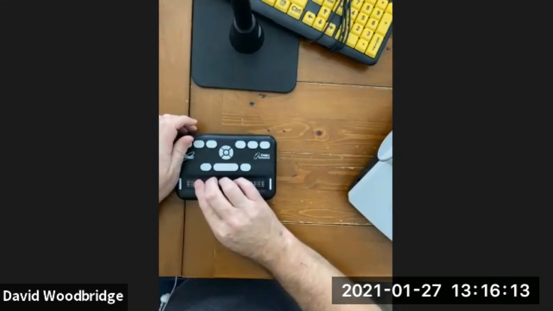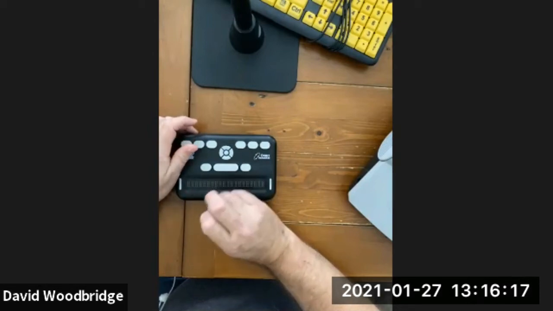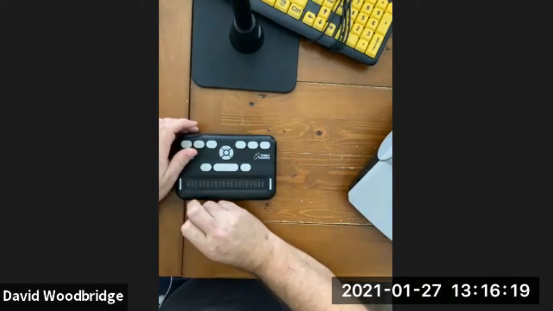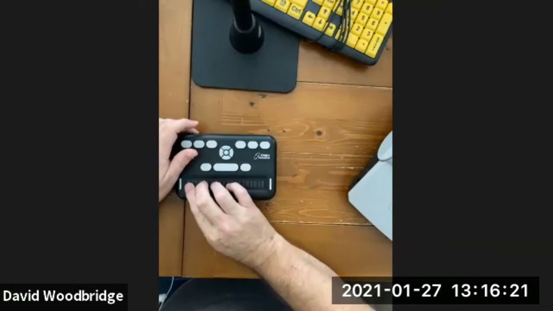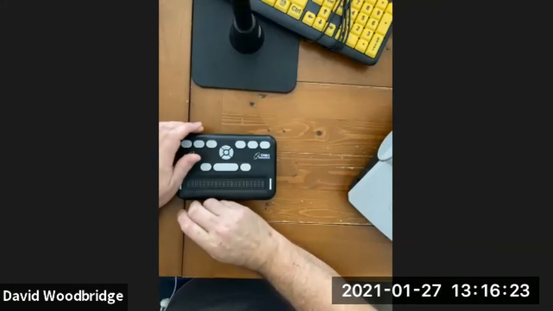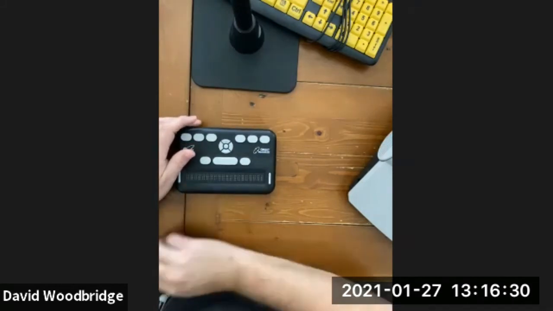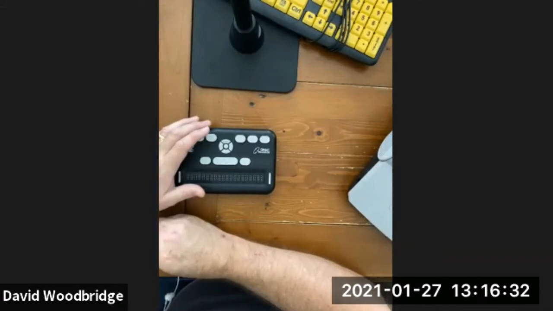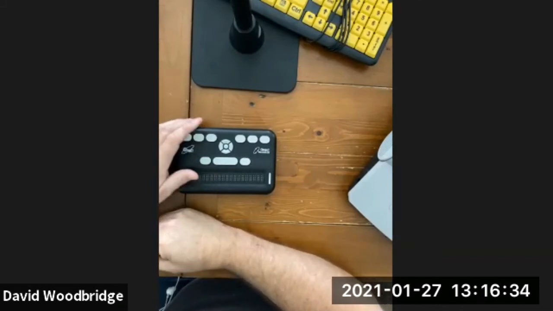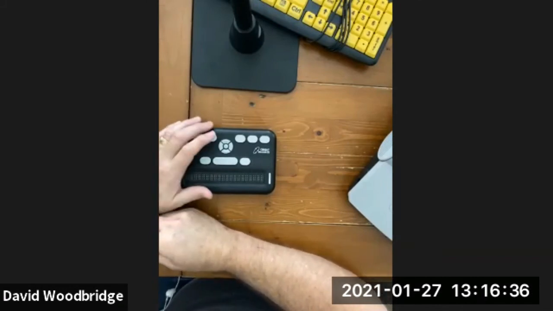Recording-wise on the iPhone, the Voice Memos app is actually really, really good. Particularly if you've got an iPhone 11 or 12, you can record for as long as your storage lasts. With voice dictation in particular, though, there's an old trick: always dictate either a sentence or a paragraph at a time.